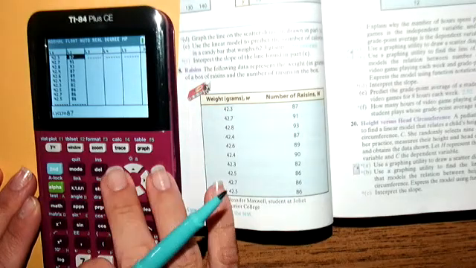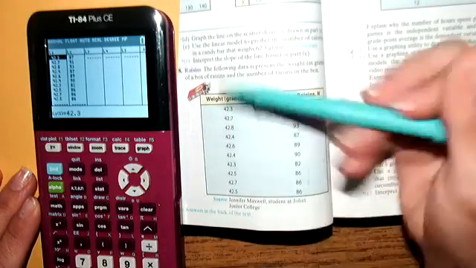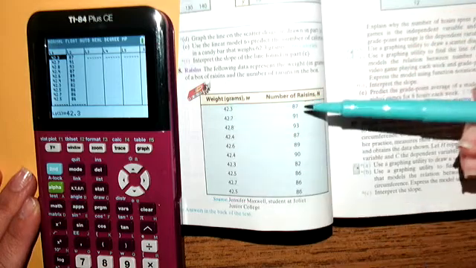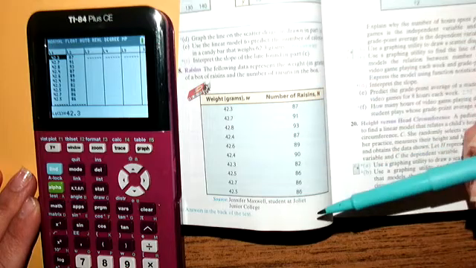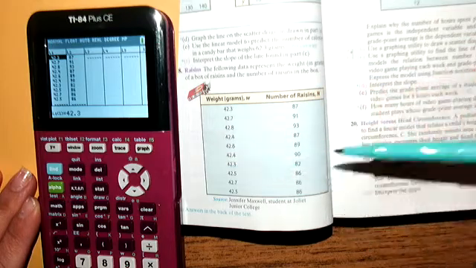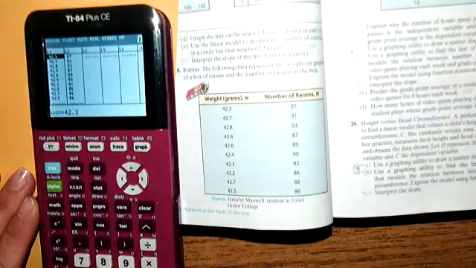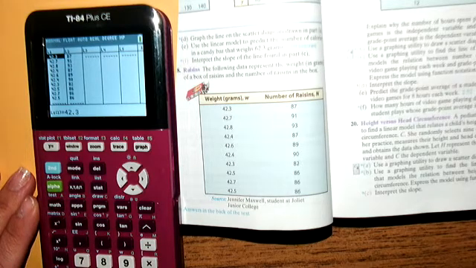So how do you put the data in? I'm going to use weight as my list 1, and I'm going to use number of raisins as my list 2. Essentially, your X, your Y, your X, your Y. So go ahead and type the data in. Just type in the number, push enter between each entry. Let's go ahead and do that now.